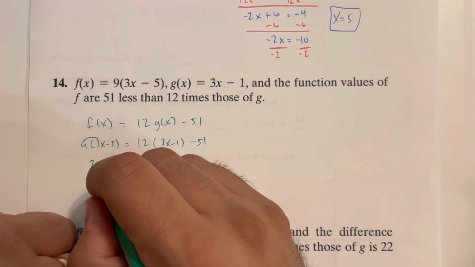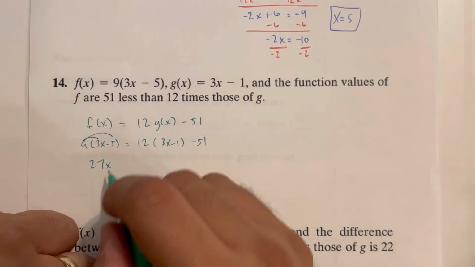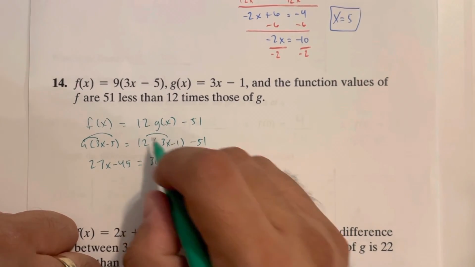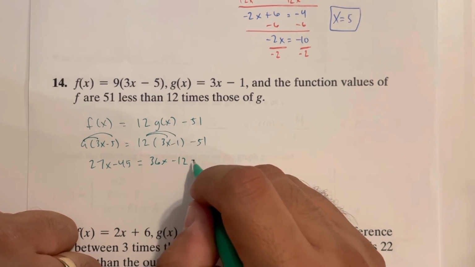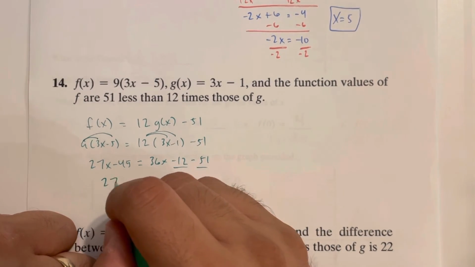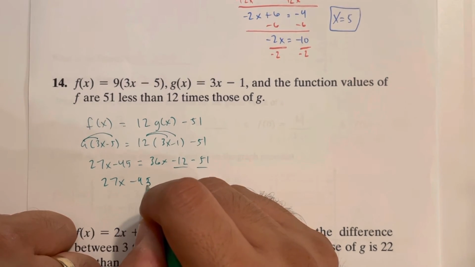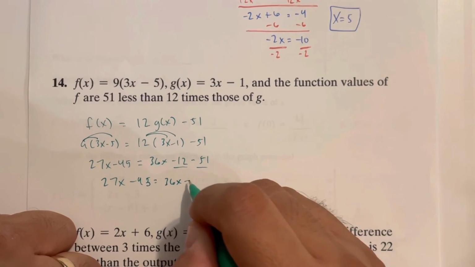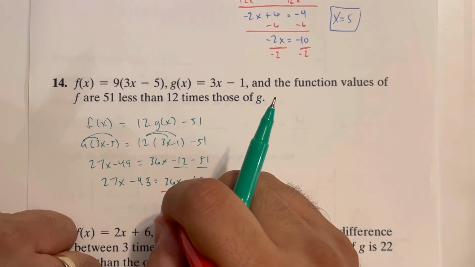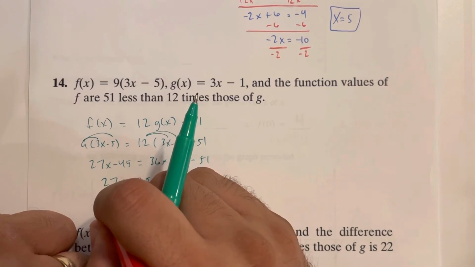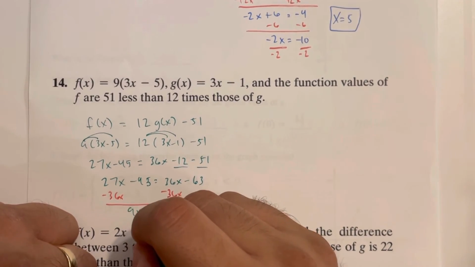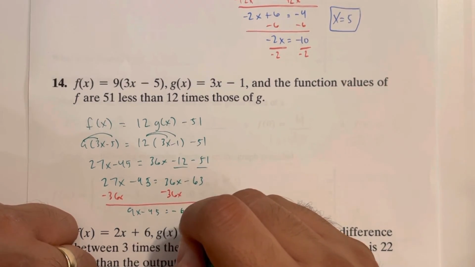9 times 3x is 27x. 9 times negative 5 is negative 45. 12 times 3x is 36x, and 12 times negative 1 is negative 12. Alright, here we see we can combine those two. So 27x minus 45 is equal to 36x minus 63. Let's go ahead and move our variables to the left. So we get 9x minus 45 is equal to negative 63.